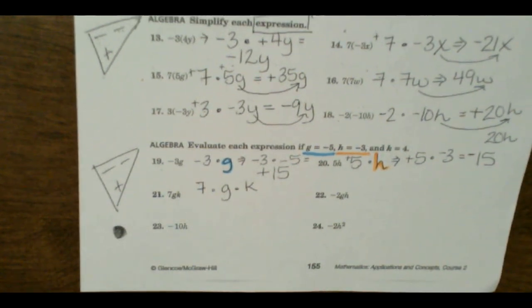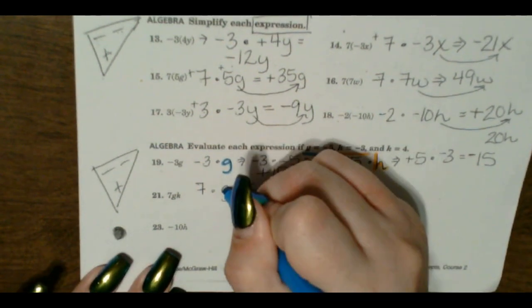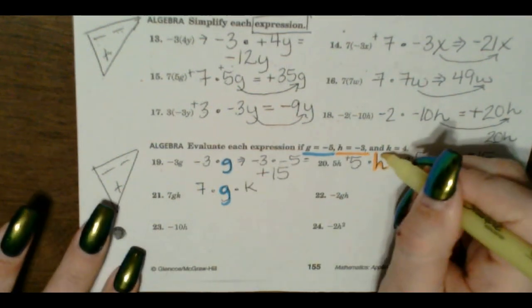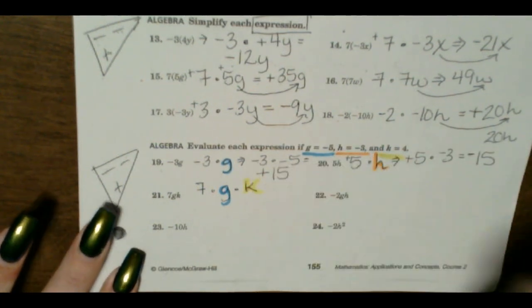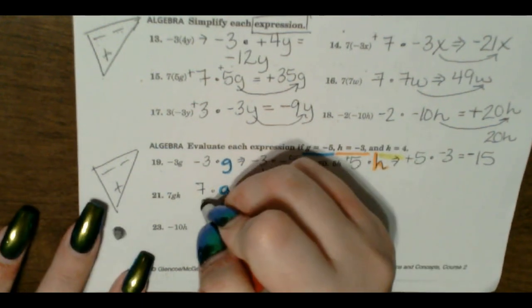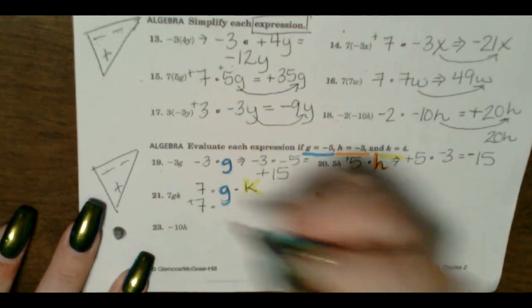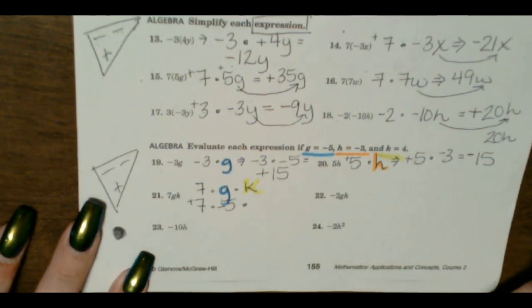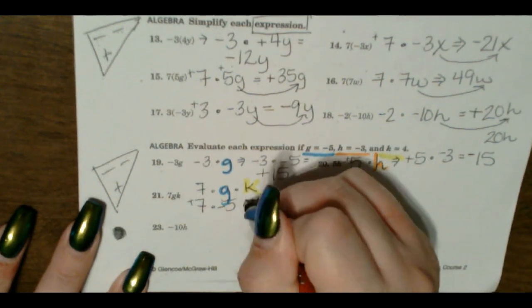So my G was -5. My K is 4. So let's rewrite it. 7, which was positive, times a -5 times 4. And that was positive.